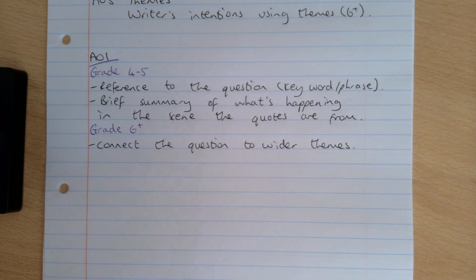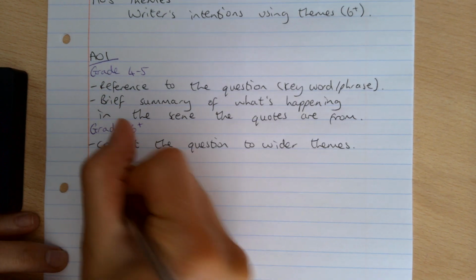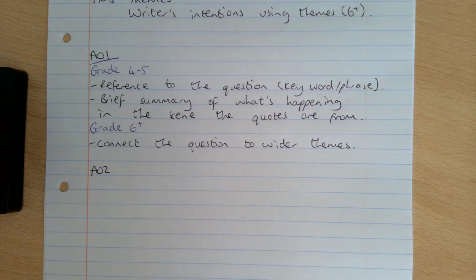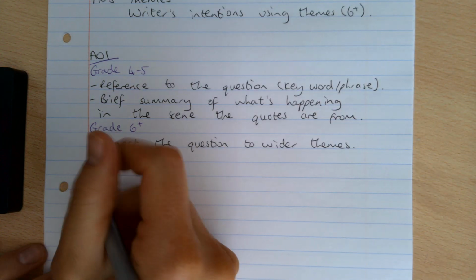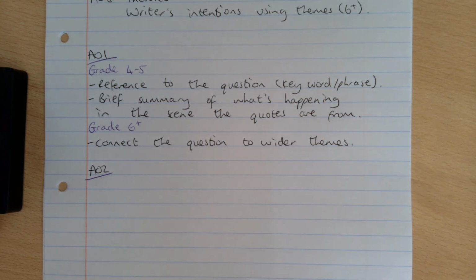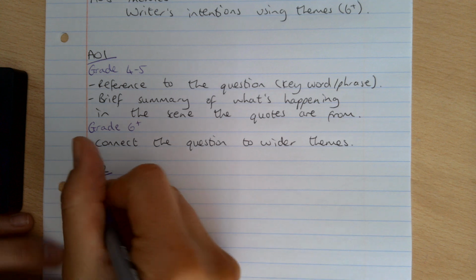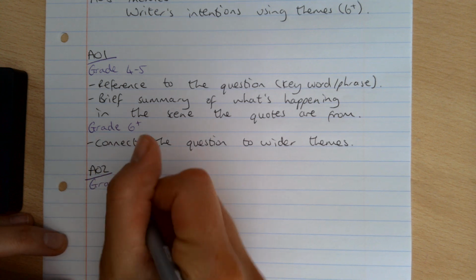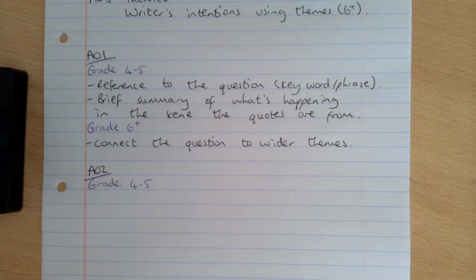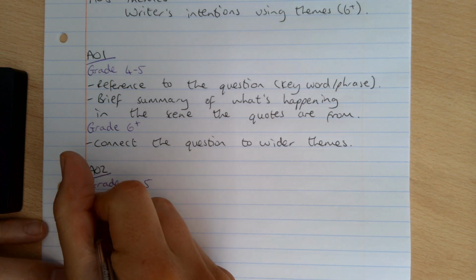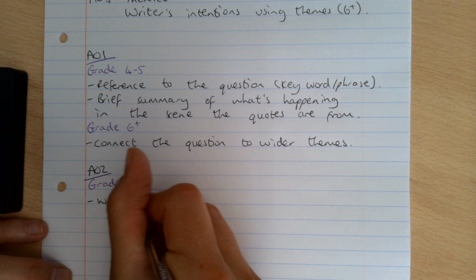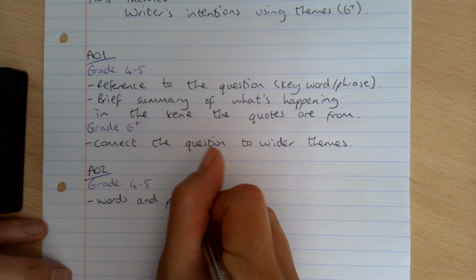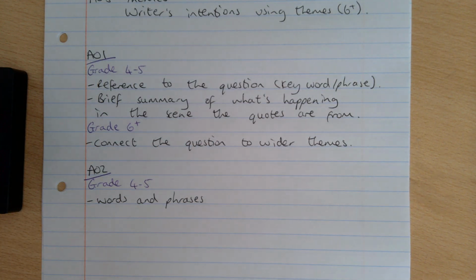Okay, next up, AO2, our analysis of methods. So what do we need to ensure that we're doing to progress through the levels with this? So I'll do your grade 4 to 5. People that are aiming for that grade 4 to 5, you are going to make sure that you focus on words and phrases. I call this, to the classes that I've taught this year, your bread and butter, as in this is the basic expectation. You must do this.